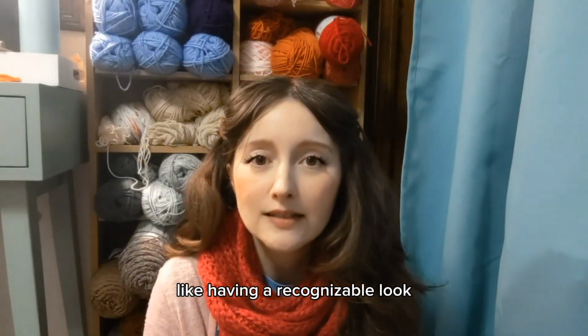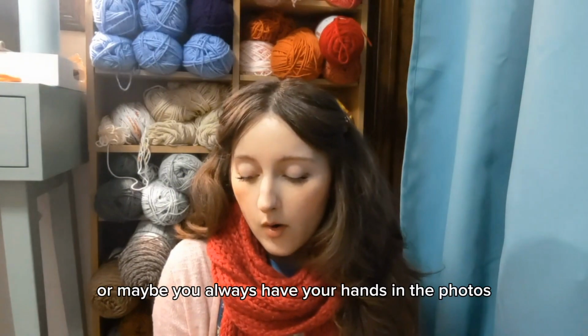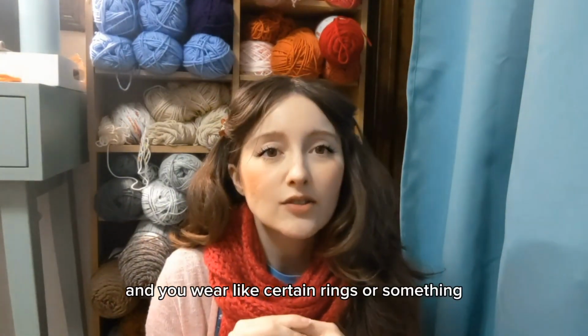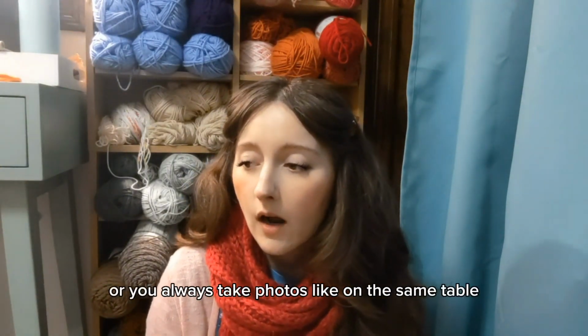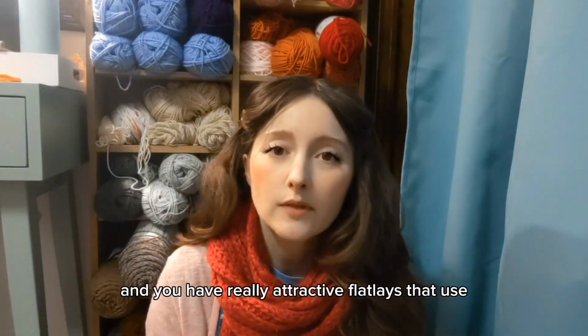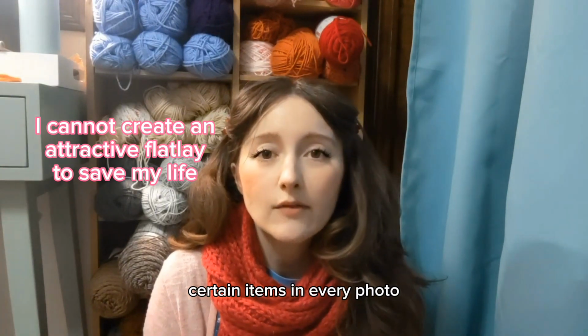Having a recognizable look, whether that's because your face is in them, or maybe you always have your hands in the photos and you wear certain rings or a nail polish that's on brand, or you always take photos on the same table and you have really attractive flat lays that use certain items in every photo.